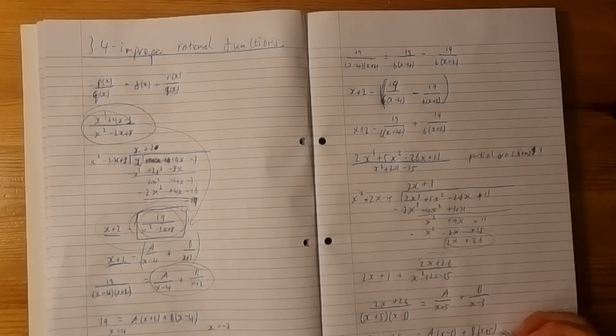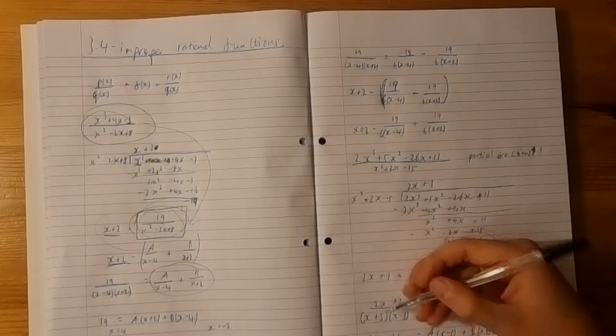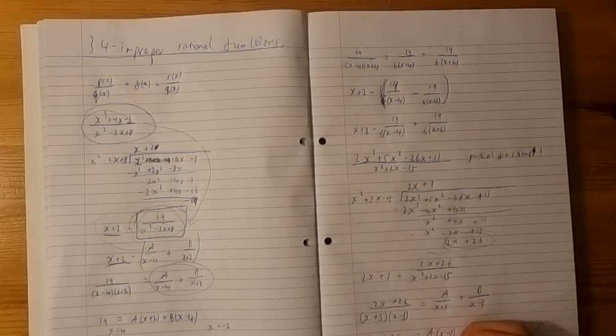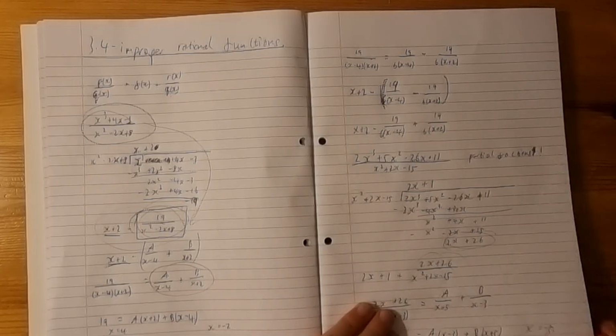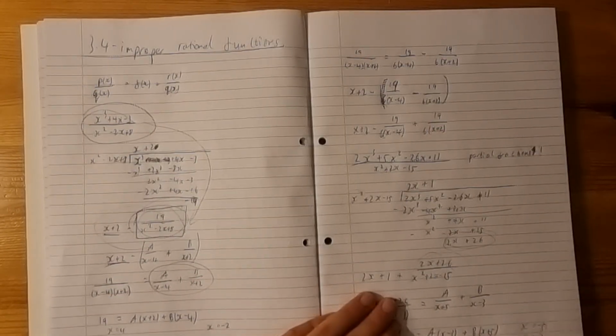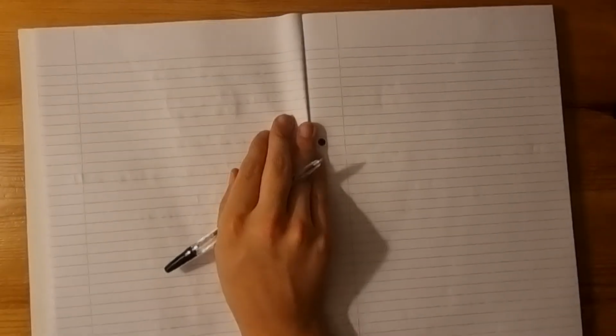And by plugging in values, let's say x is equal to -5, we get, so this disappears, this is -8a, and this is, so -10 plus 26, which is 16, which means that a is equal to -2. And now if we plug in x is equal to 3, the a term disappears, we get that 8b is equal to 6 plus 26, which is 32, so b is equal to 4. So a is equal to -2, b is equal to 4, which means I'm going to have to flip the page and remember everything, whatever.